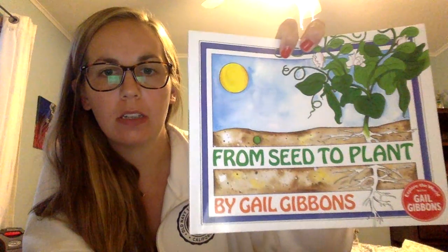Hey everybody, today we're reading a book, another book about plants, and it's called From Seed to Plant by Gail Gibbons. There's kind of a lot of stuff in here, so I'm going to flip through a little bit. I might not read everything that's on the pages, but it'll be fun to read about, and we're going to learn about some plants.